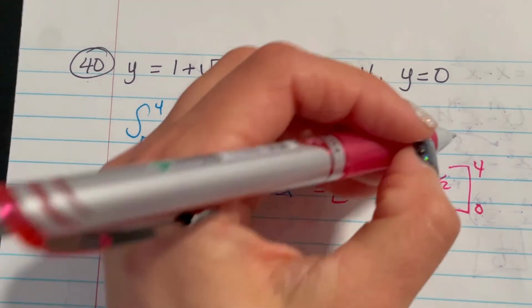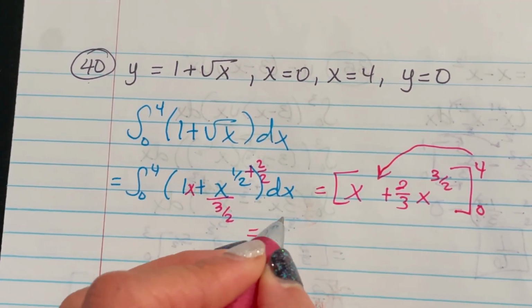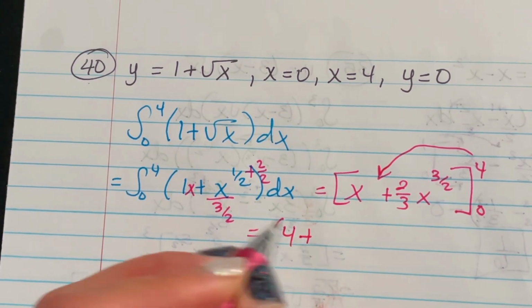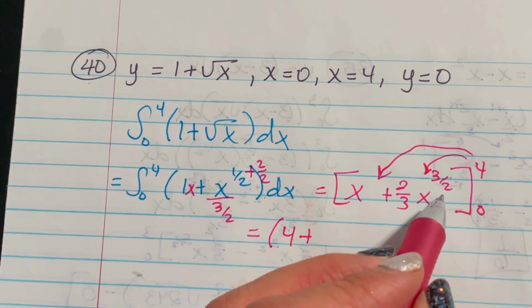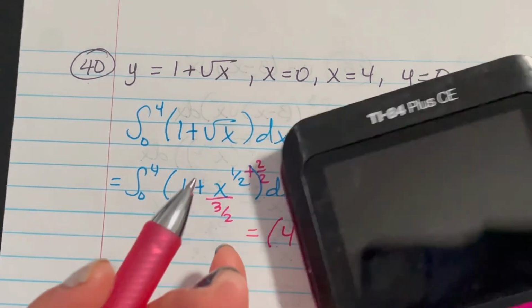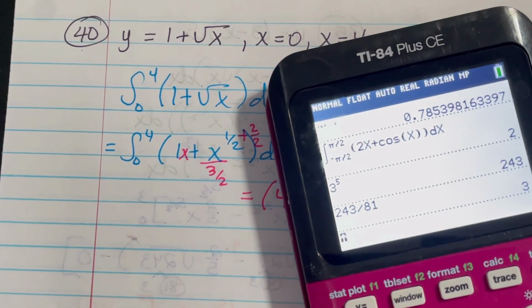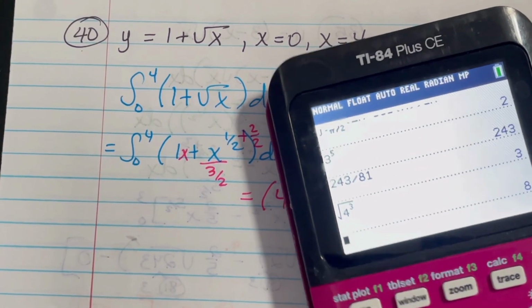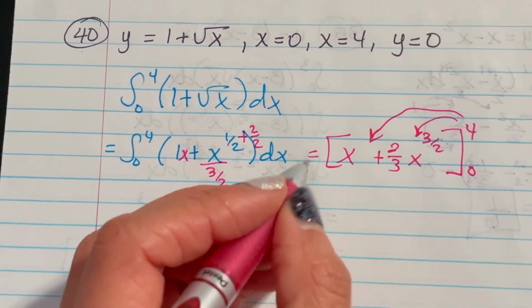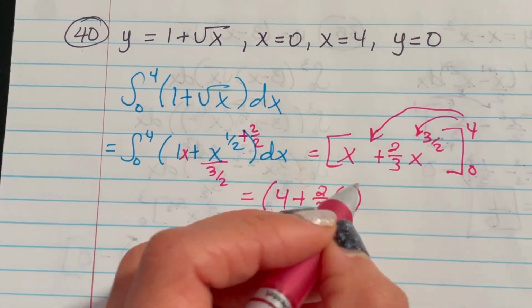Okay, so start by plugging in the 4. So we'll get 4 plus, plug in the 4 here, this is the square root of 4 cubed. Let's just try it. The square root of 4 to the 3rd is 8. Nice. Don't you love calculators? So it's 2/3 times 8.